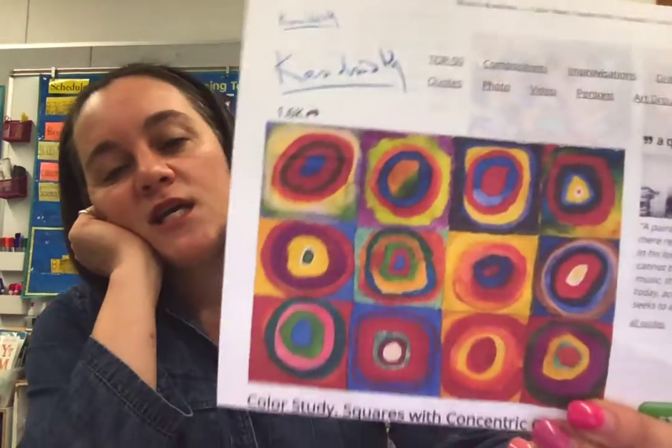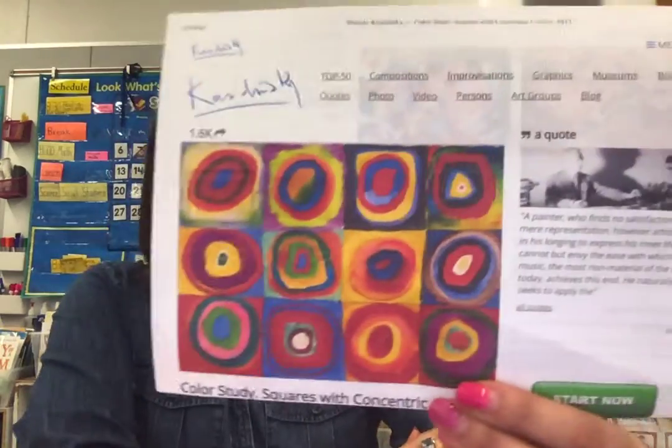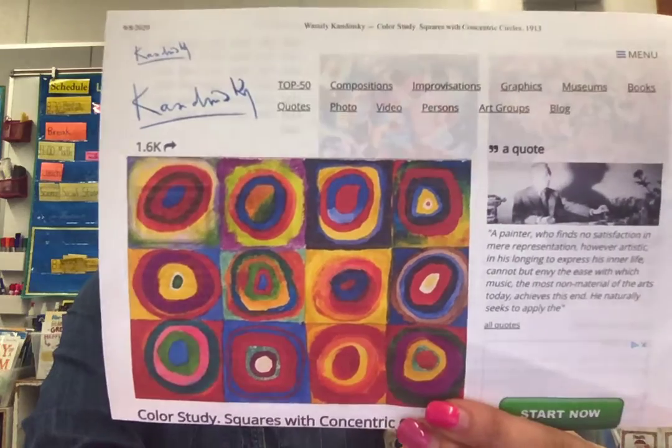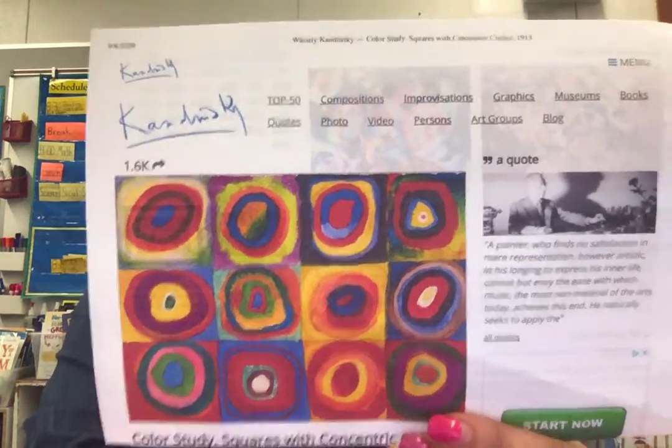We are going to be doing some art today in the style of Wassily Kandinsky. So I'm going to show you some of this. You could tell he was still really a kid at heart when he did his art. He used lots of color, lots of line.